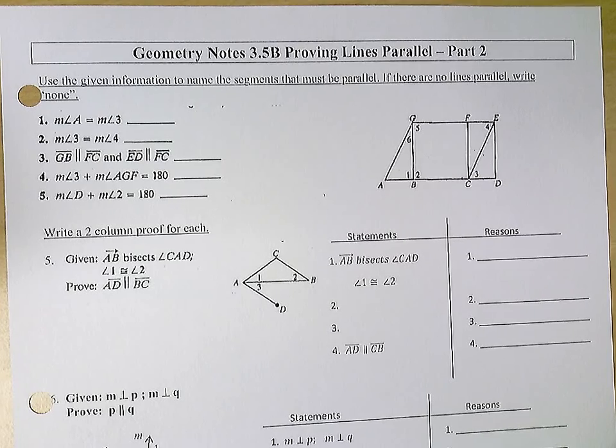You should find that property list. Just the extra properties that we've talked about in this chapter are those converses that we went over last week.